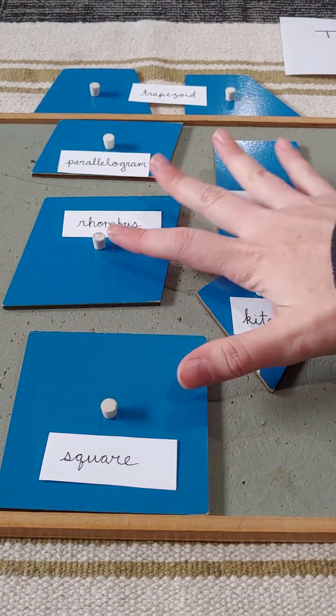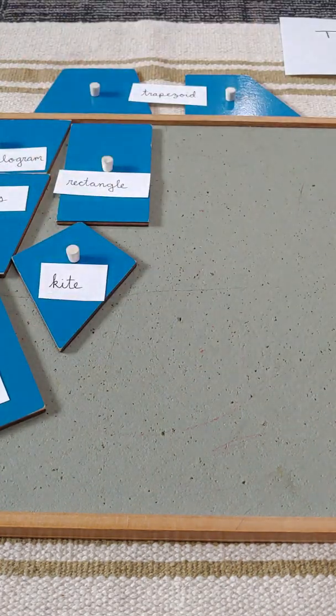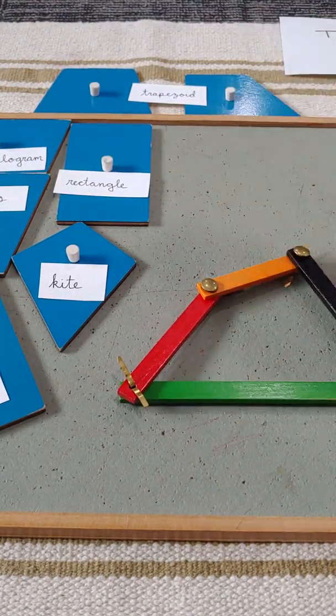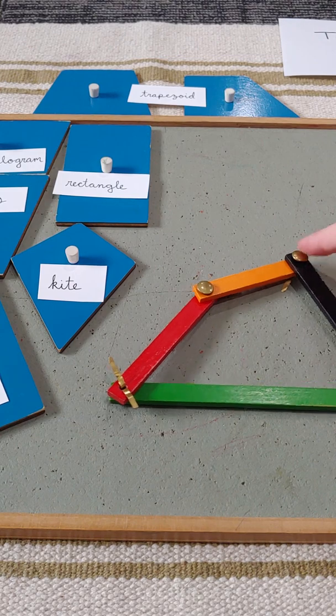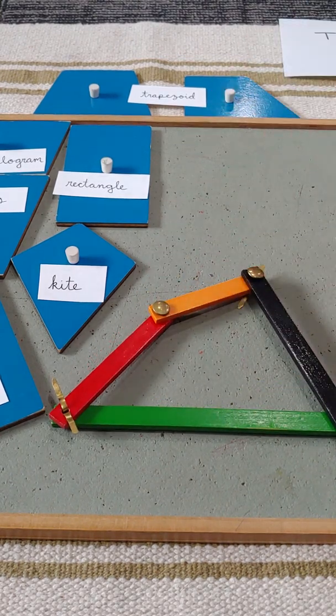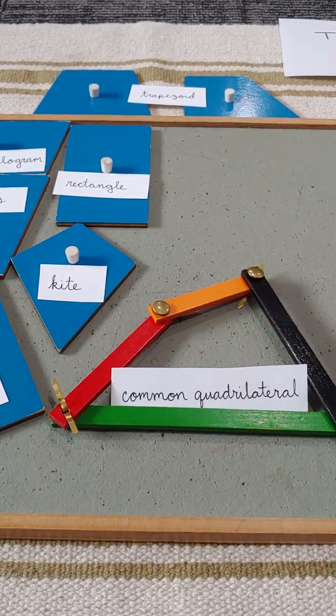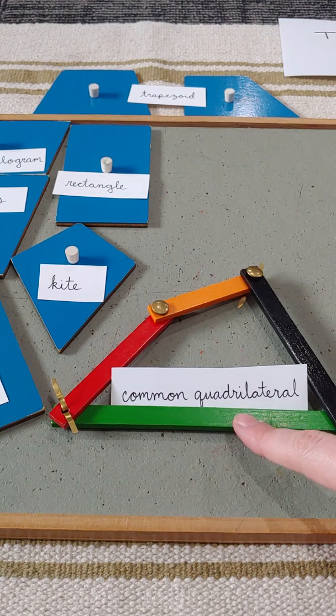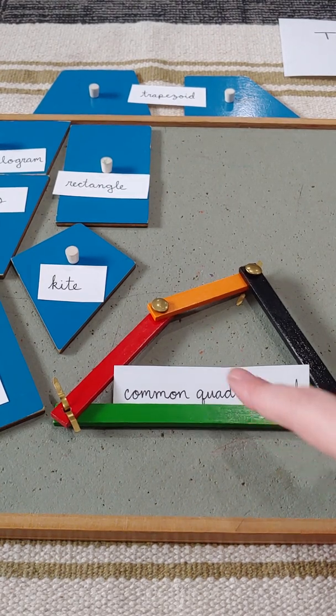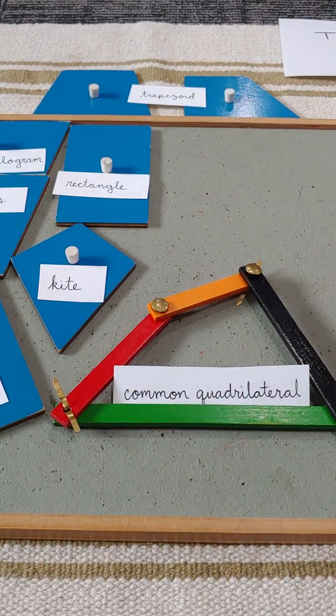I'm going to show you one right here. Let's clear some space. This is a common quadrilateral. It has no sets of parallel lines, and it has no lines that are the same length. However, it is still a four-sided polygon. So this is a common quadrilateral. This is kind of your default name that you give anything that isn't any of the others.